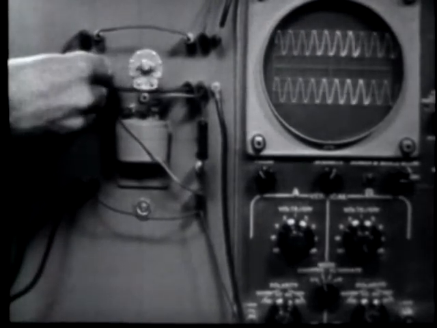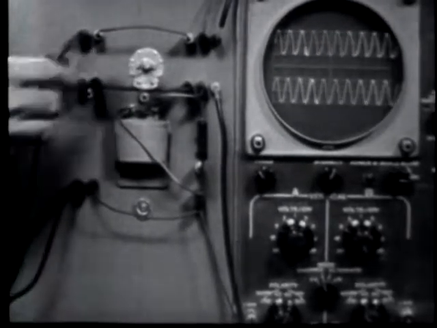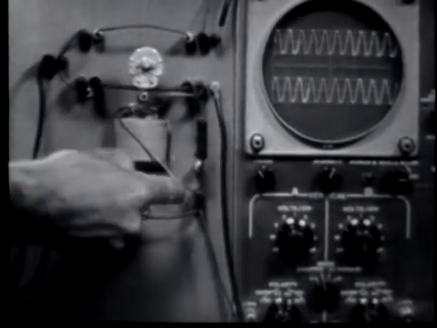Okay. Now you can see that we do have an output from our circuit. There we're going through the resistor and the tank circuit to ground. Okay, now watch the output or the signal on the lower trace as I vary the input frequency. Now you see what's happening?